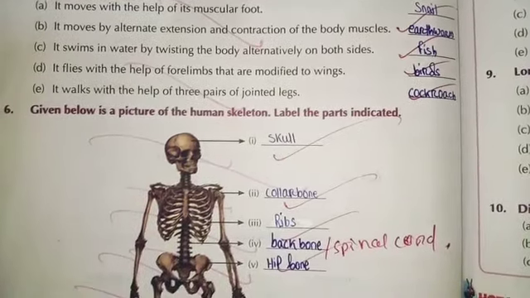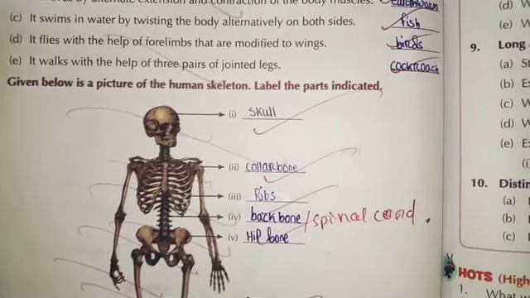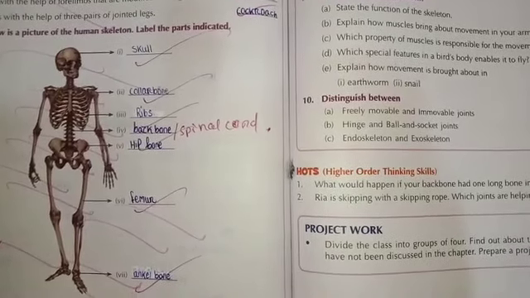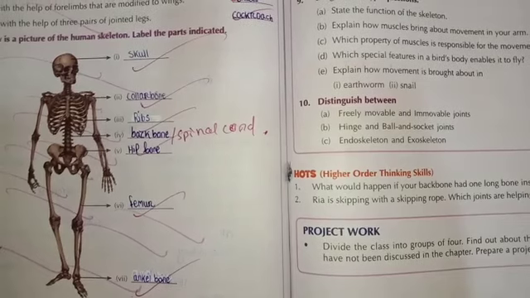Given below is a picture of the human skeleton. Label the parts indicated. Already the naming is here, so you all look at it carefully.